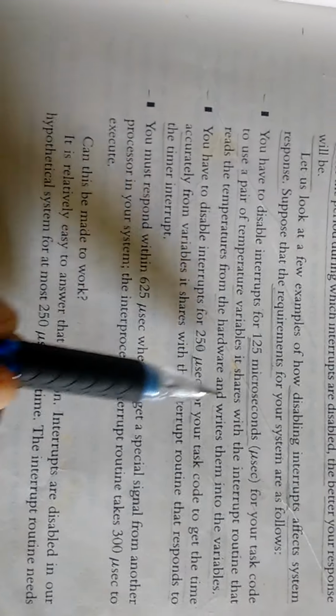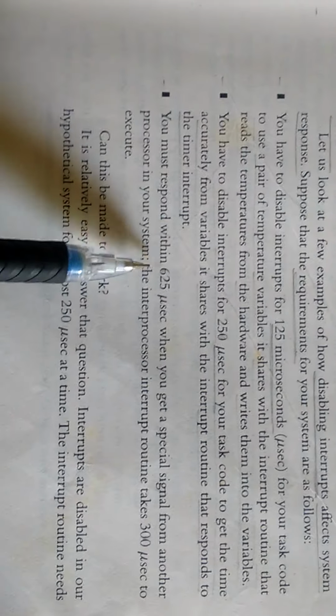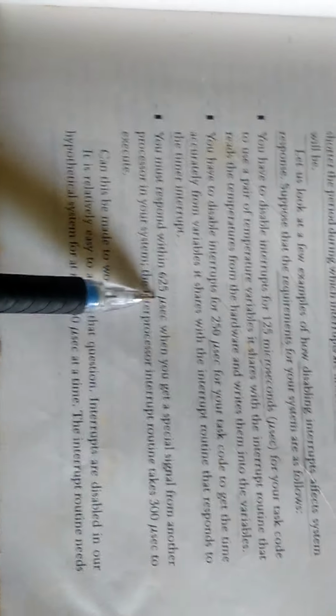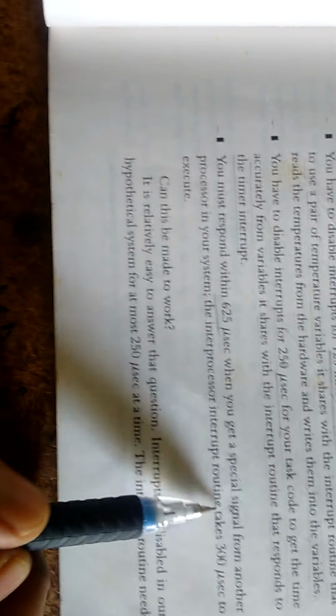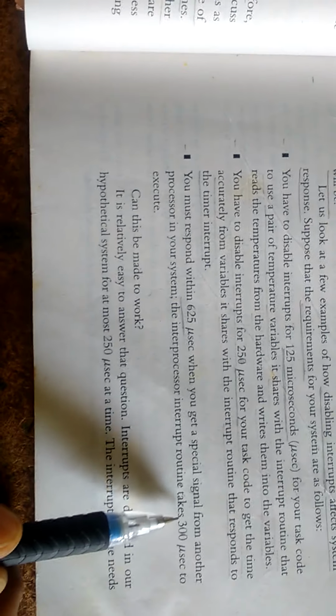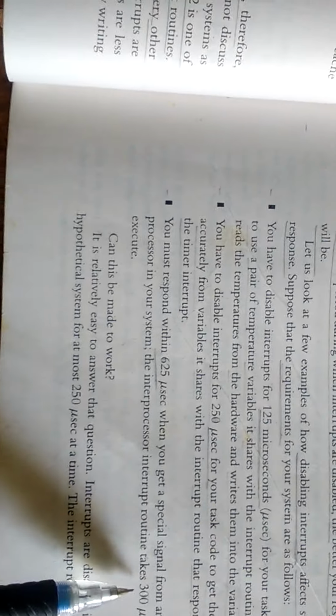All these things have to be responded to within 625 microseconds when the interrupt routine gets a special signal, and to execute this task it takes 300 microseconds.